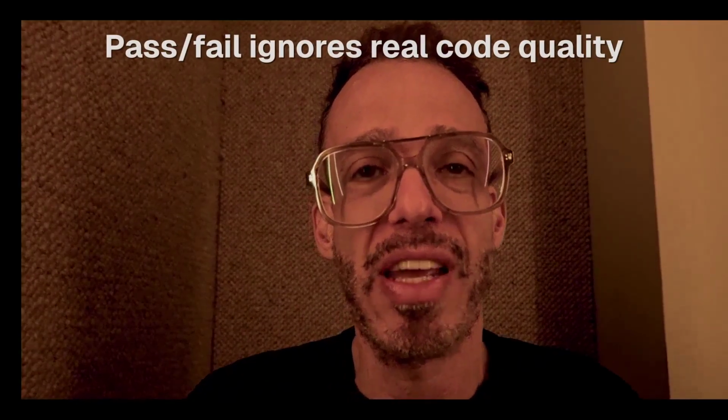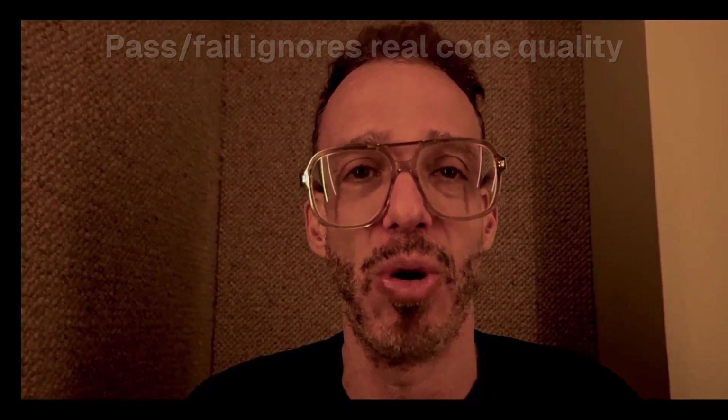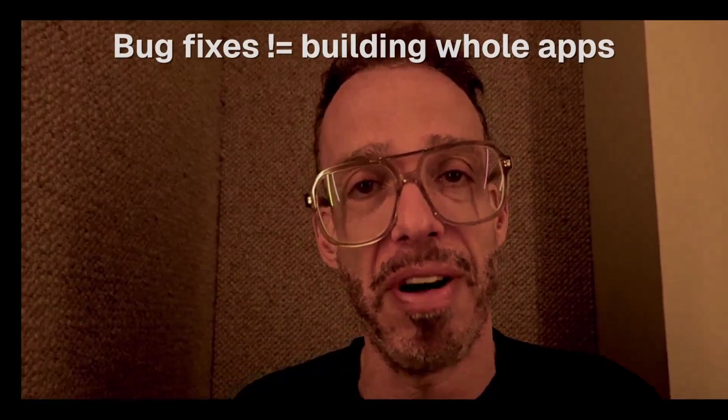Another thing is that these are pass-fail statements, whereas what we care about in production level code is not just does it work or doesn't it? Is it secure? Does it comply with the project? Is it the right architecture? Is it designing things well? The other thing, the scope of solving esoteric tasks is not the same as creating a whole app with infrastructure. Those are completely different problems.